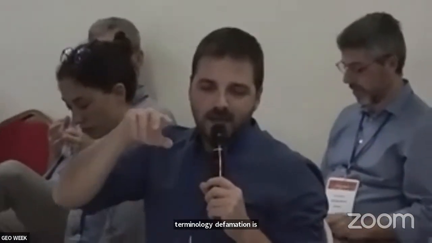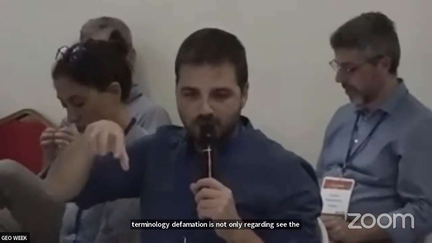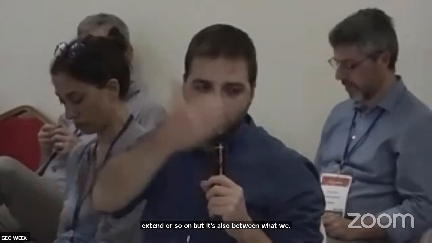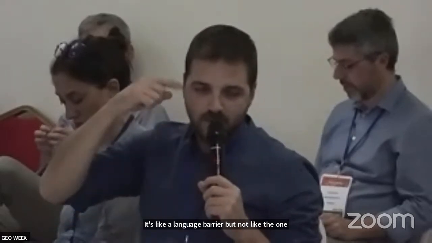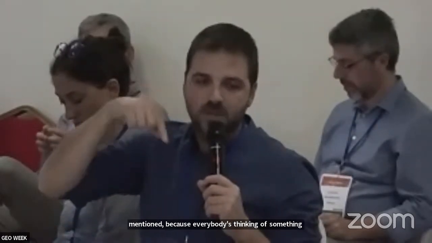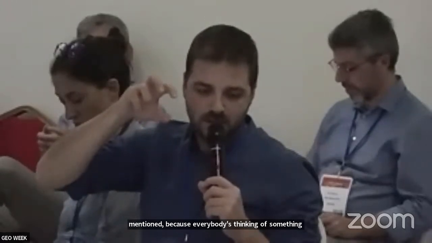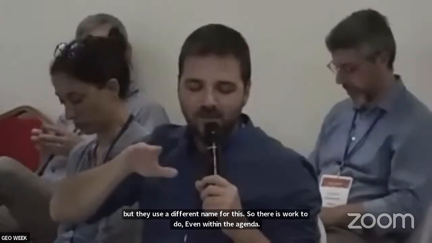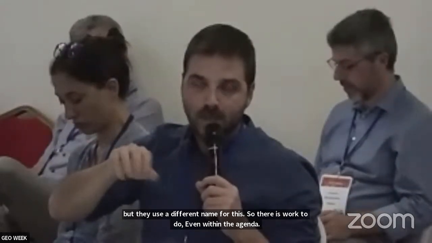terminology definition is not only regarding city extent or so on, but it's also like a language barrier, but not like the one you mentioned, because everybody is thinking of something, but they use a different name for this. So there is work to do even within the GEO Knowledge Hub to merge things and make them as universal as possible.